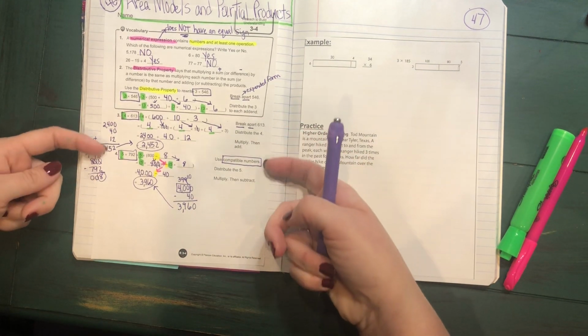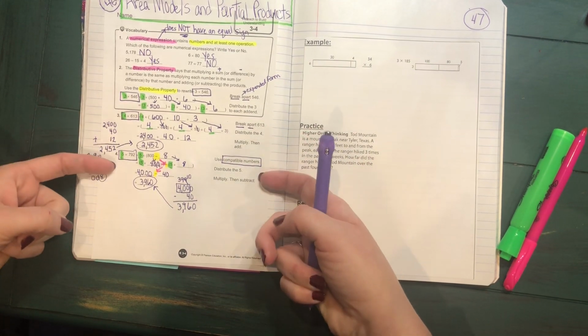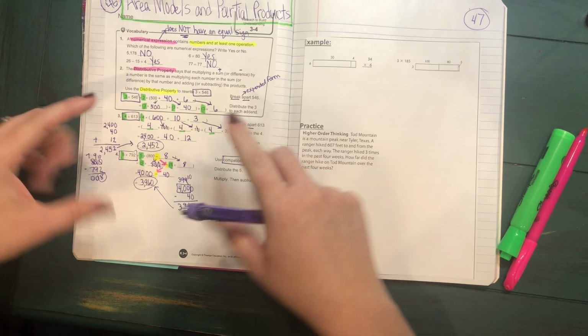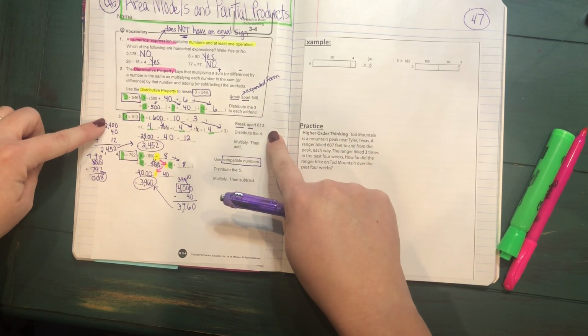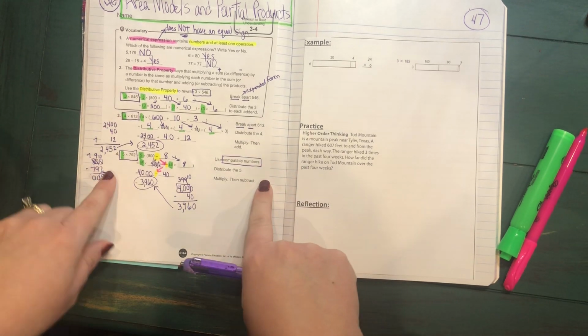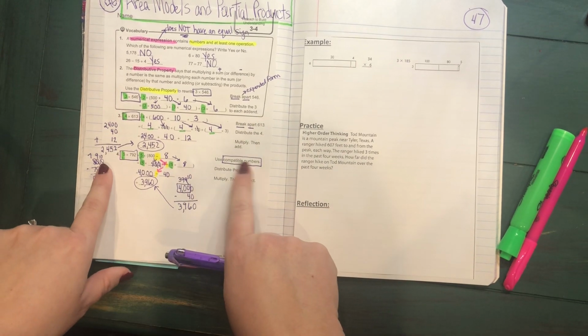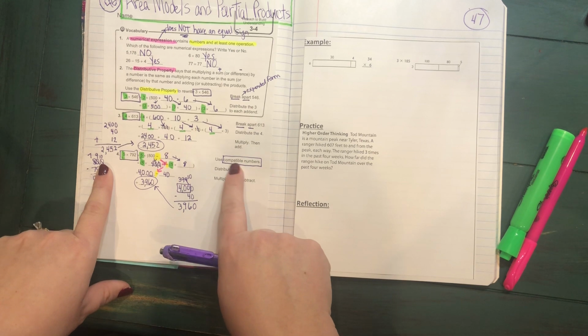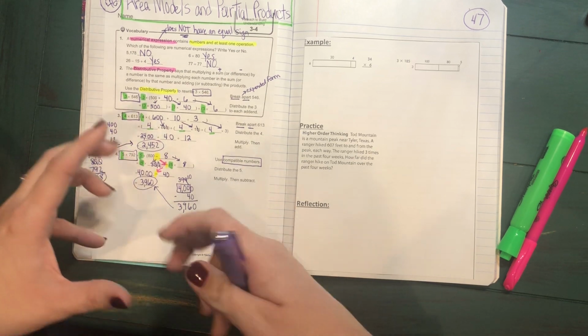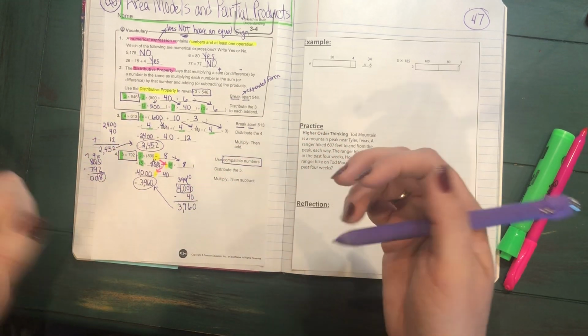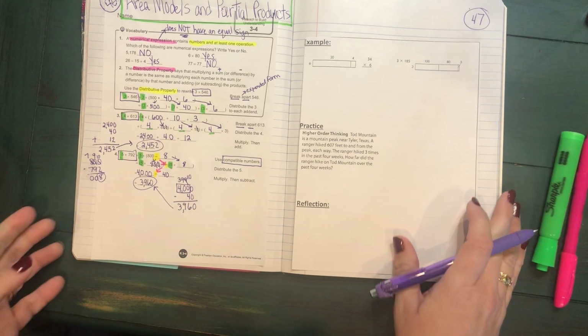Both of these methods are what we are supposed to be using, either the break apart method, pulling them into expanded form, which is the more understandable method, but we're also supposed to expose you and for you to start practicing using compatible numbers. You will see this term quite a bit in our upcoming lessons. So compatible numbers means numbers that we can work with a little bit easier with our problem solving.